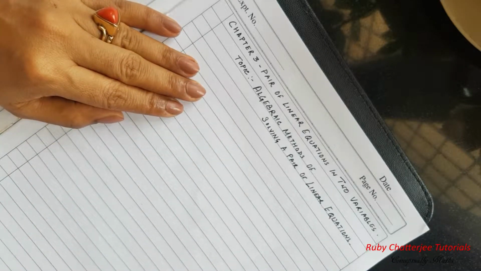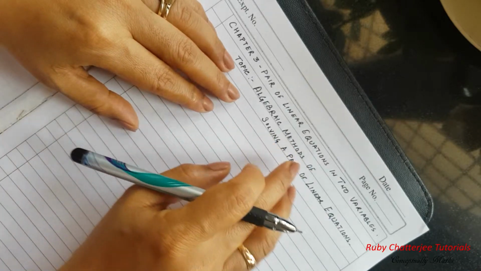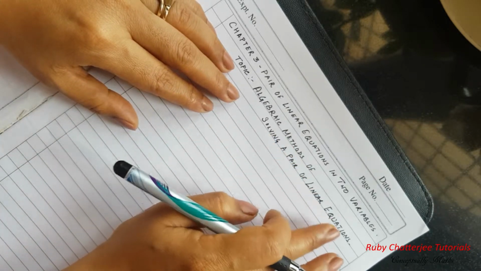So today we are going to do algebraic methods, methods of solving a pair of linear equations.